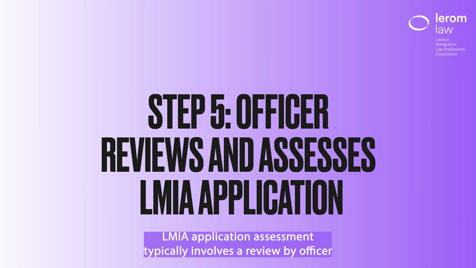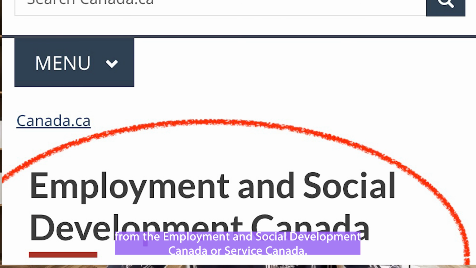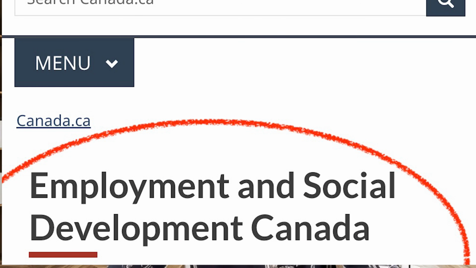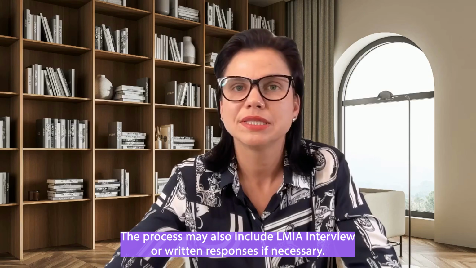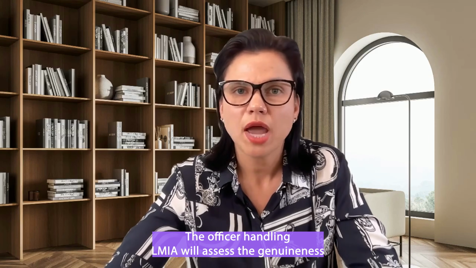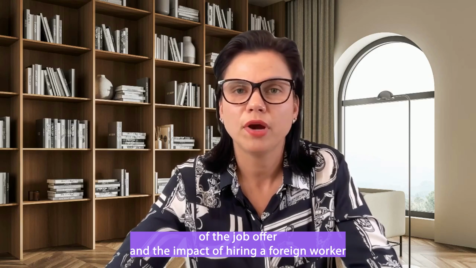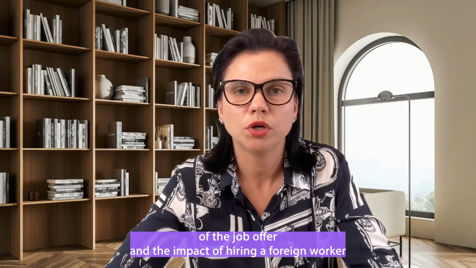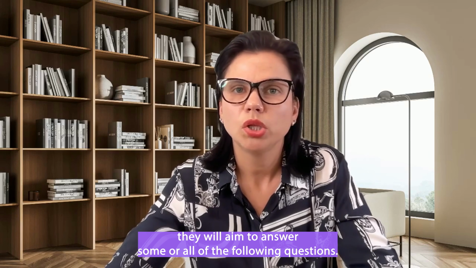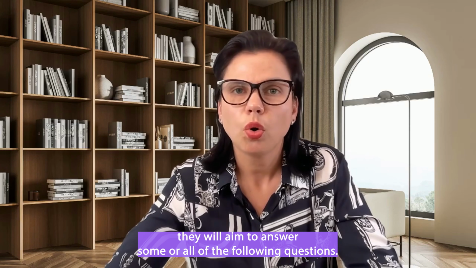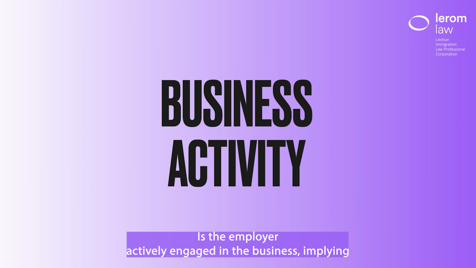LMIA application assessment typically involves a review by an officer from Employment and Social Development Canada or Service Canada. The process may also include an LMIA interview or written responses if necessary. The officer handling the LMIA will assess the genuineness of the job offer and the impact of hiring a foreign worker on the Canadian labor market. During the assessment, they will aim to answer some or all of the following questions. Is the employer actively engaged in the business?